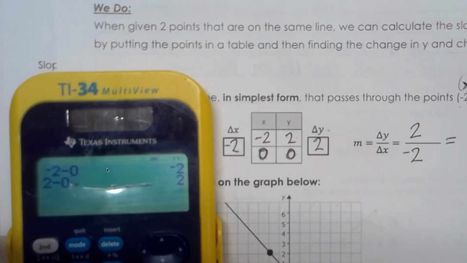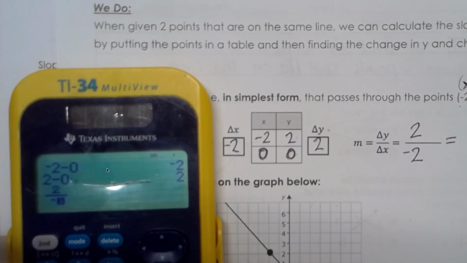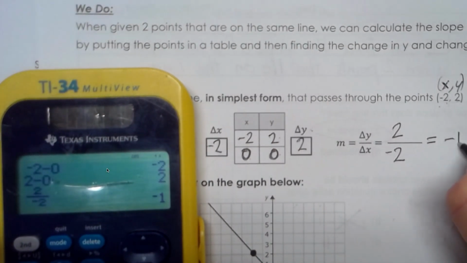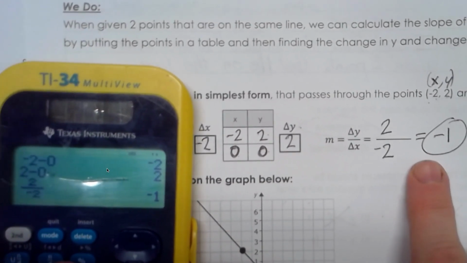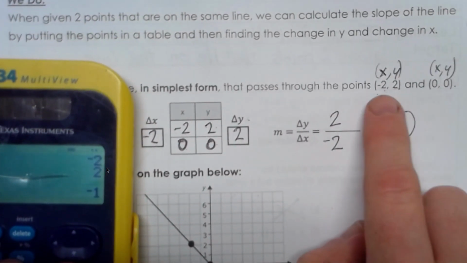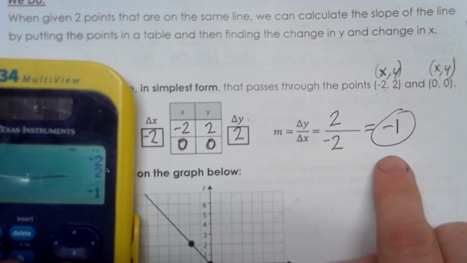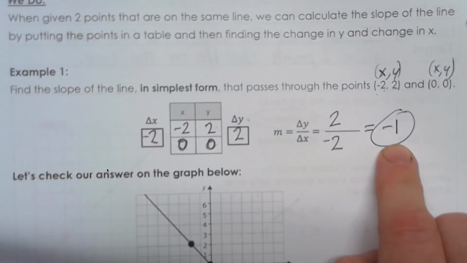And then we always like to simplify. So I'm going to put that in the calculator. +2 in the numerator, -2 in the denominator. And that gives me a slope of -1. So the slope of the line that connects these 2 points is -1.